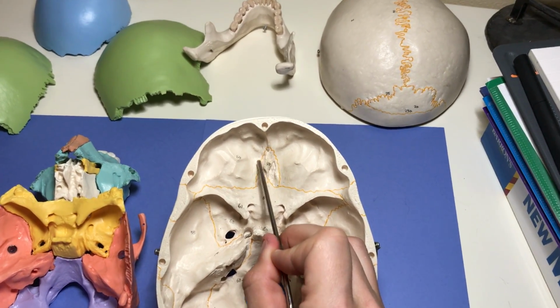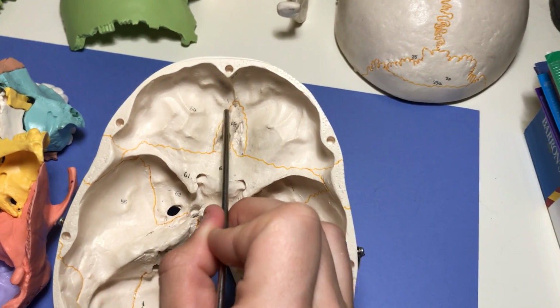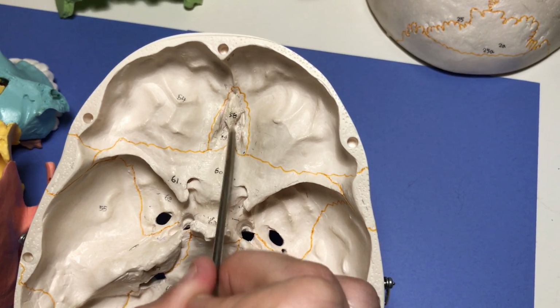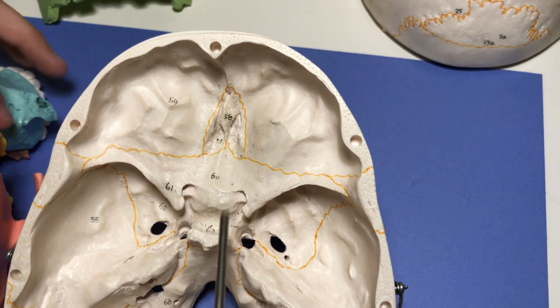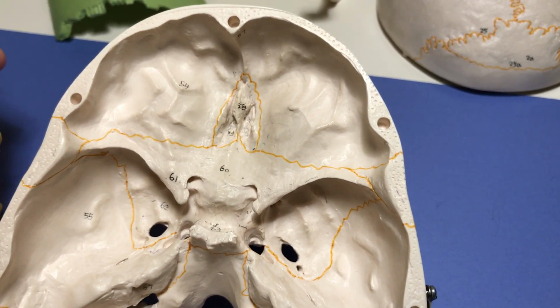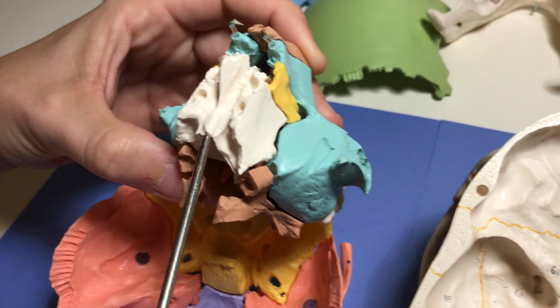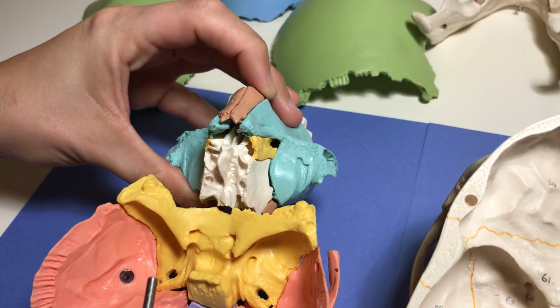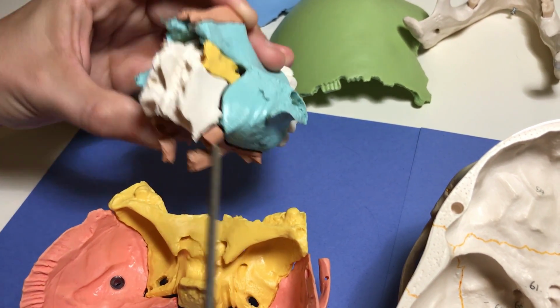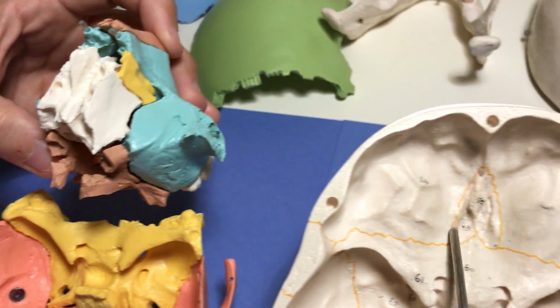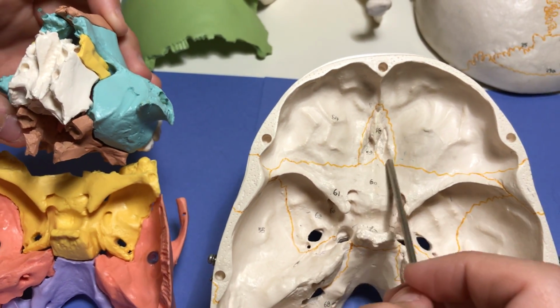Now, sandwiched in between the frontal bone is this triangular outlined area right here. This is the ethmoid bone. Here, you can see the ethmoid bone in white, okay, over here. So this would be right here, ethmoid bone. And you can see that it's not just this more flat structure right here.